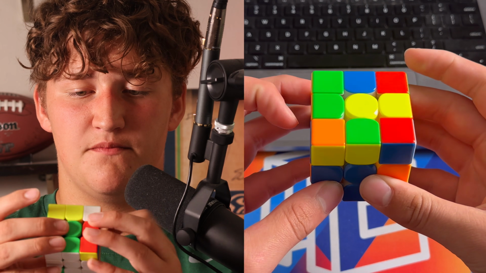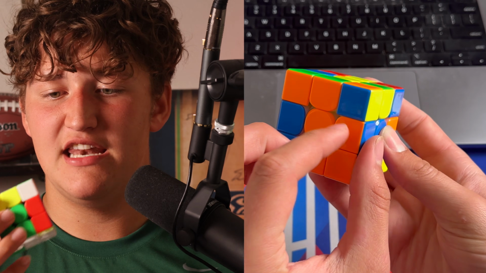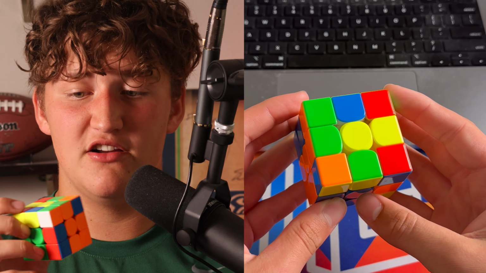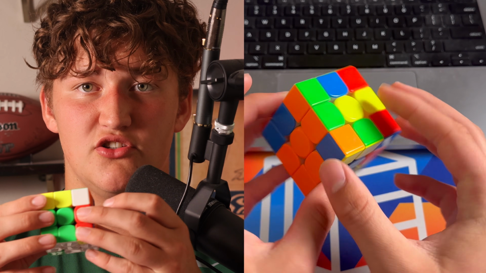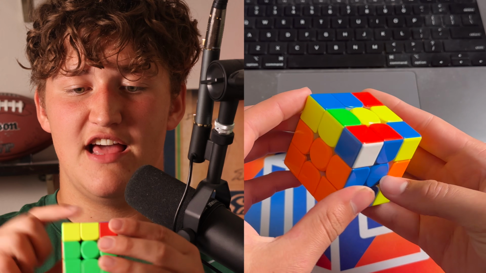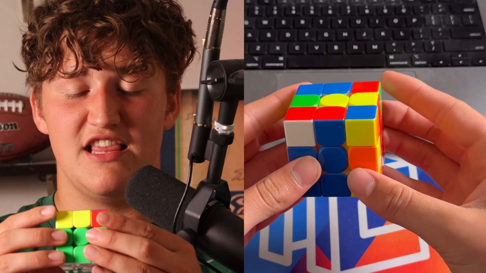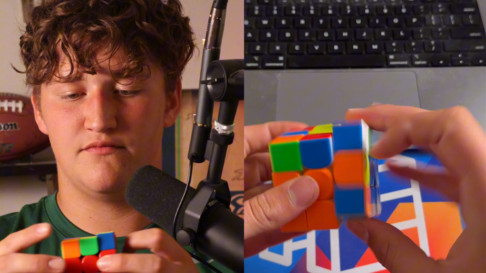So I'm going to go 3, 2, 1 and boom, I got my second pair. Now I'm going to pause and see where my best third pair is, and I see this little pair right here, so I'm just going to do that. 3, 2, 1, and I got that. Now I see my last pair, so I'm going to do this in the fastest way possible, like that.